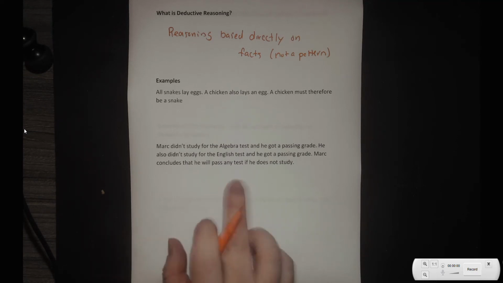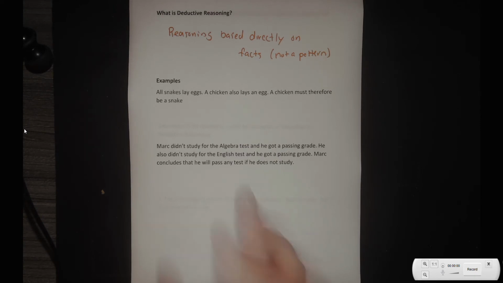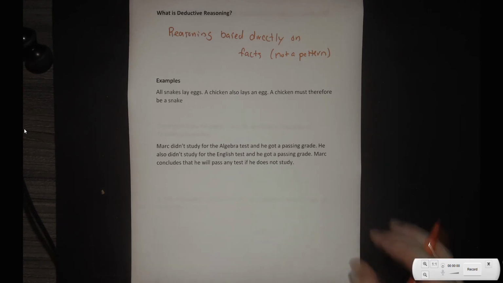But the other one is: Mark does study for the algebra test, and he gets a passing grade. He also didn't study for the English test and got a passing grade. Mark concludes that he will pass any test if he does not study. So the moral of the story is just that deductive reasoning is based off of facts that you see right there in front of you.